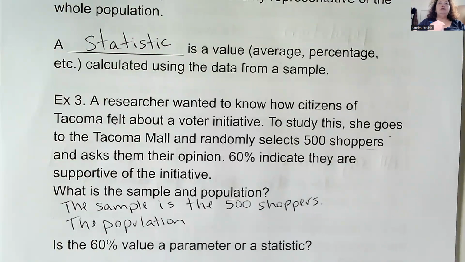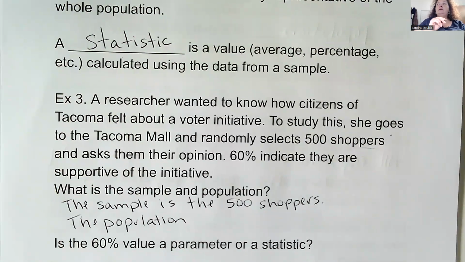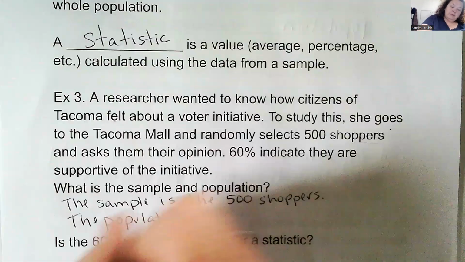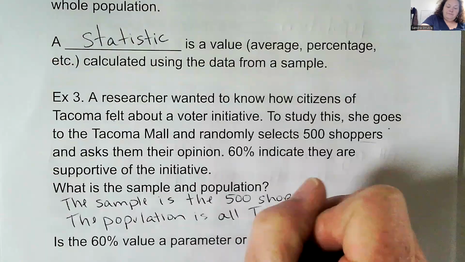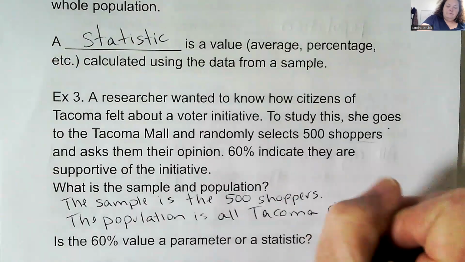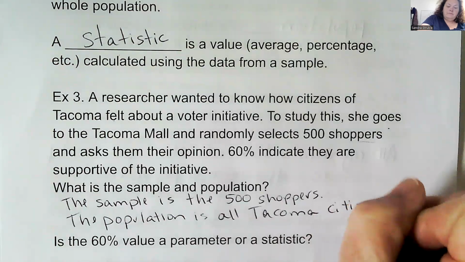But the population here is truly all Tacoma citizens. Population is all Tacoma citizens. Okay.